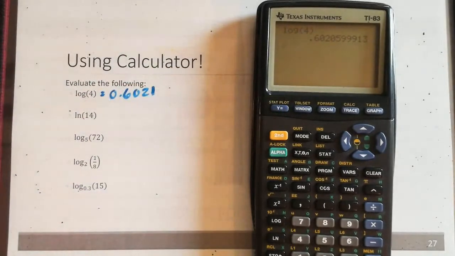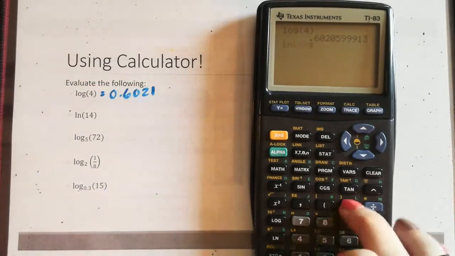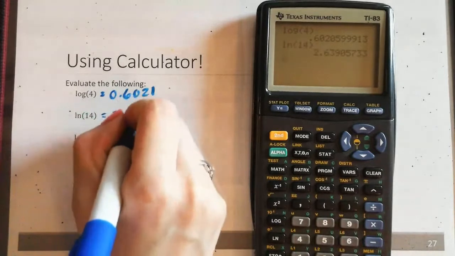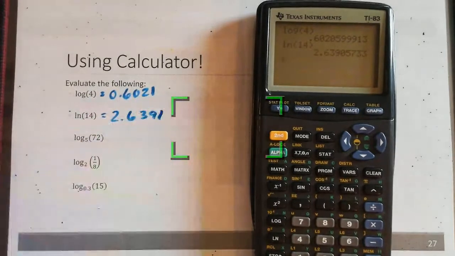Next up, we have the natural log of 14. So the natural log of 14 equals, I'm getting about 2.6391.